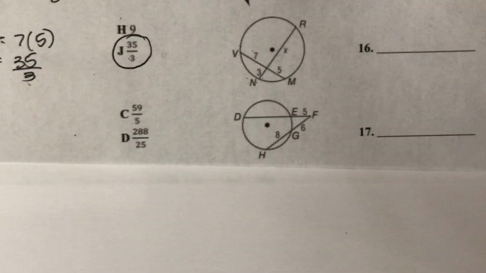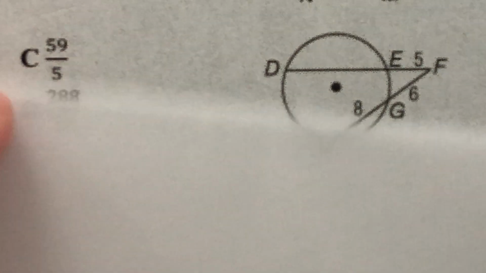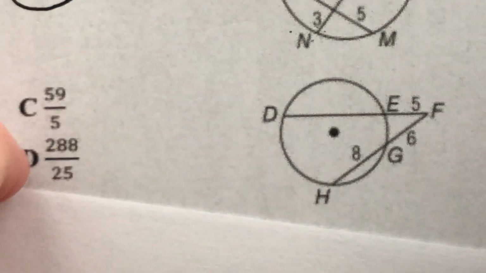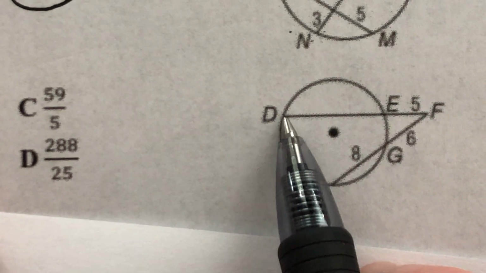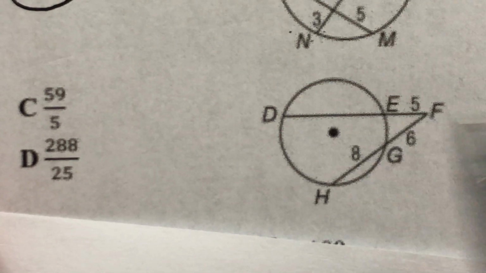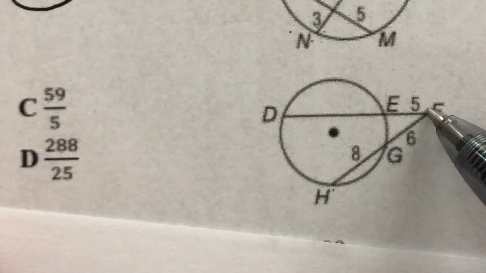Number 17, find the length of line DE. So I'm going to zoom in on this a little bit. All right, remember when we have a problem like this, we multiply the portion of the line outside the circle times the entire line, and that's equal to the portion outside the circle times the entire line.